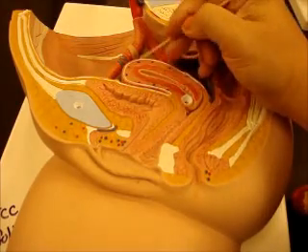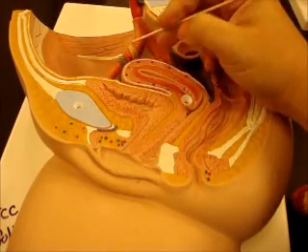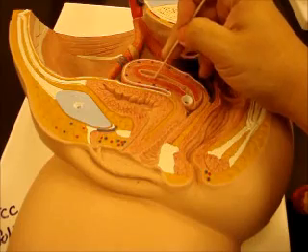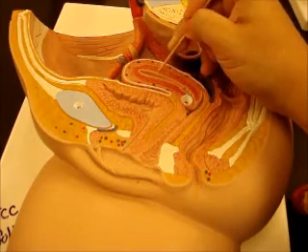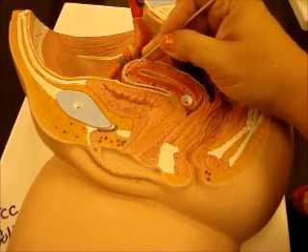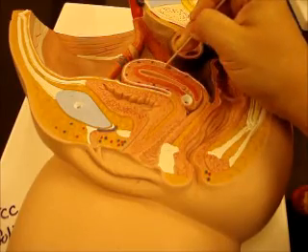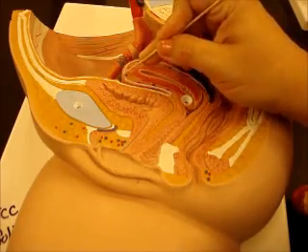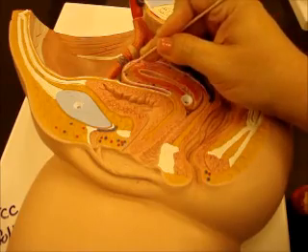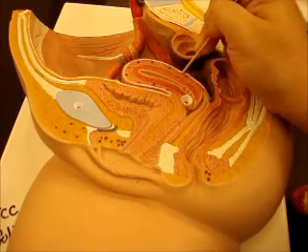The walls of the uterus, you have your endometrium, which is this inner lining here. And you have your myometrium, which is this layer with the blood vessels. On the outside, this white line basically would be your perimetrium, the outer layer of the uterus.